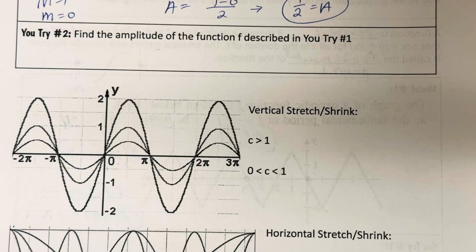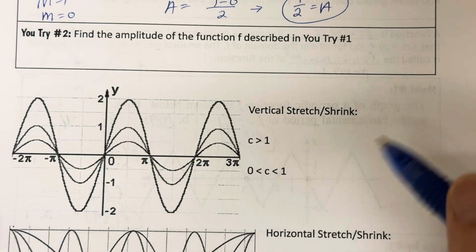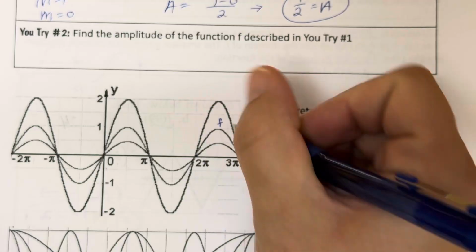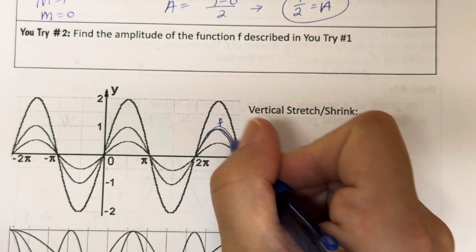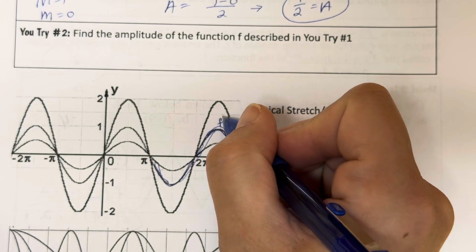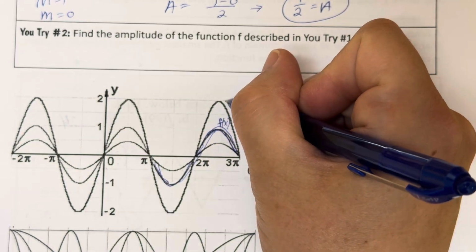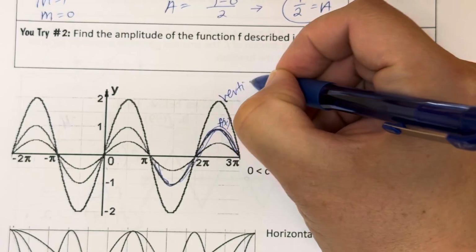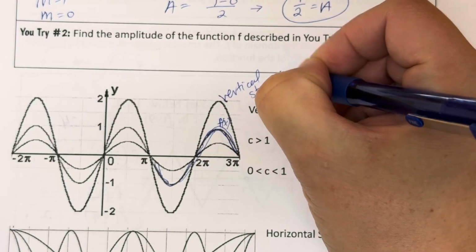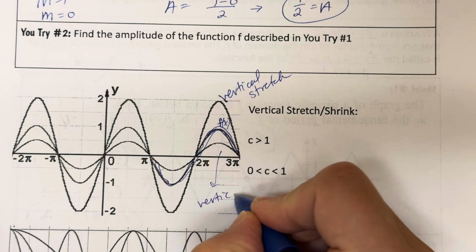So you probably remember from Algebra 1 a little bit, probably mostly in Algebra 2, that we can apply vertical stretches and shrinks to functions. So if we think about this periodic function here as our original function f of x, right? This function represents a vertical stretch. And this function here represents a vertical shrink.